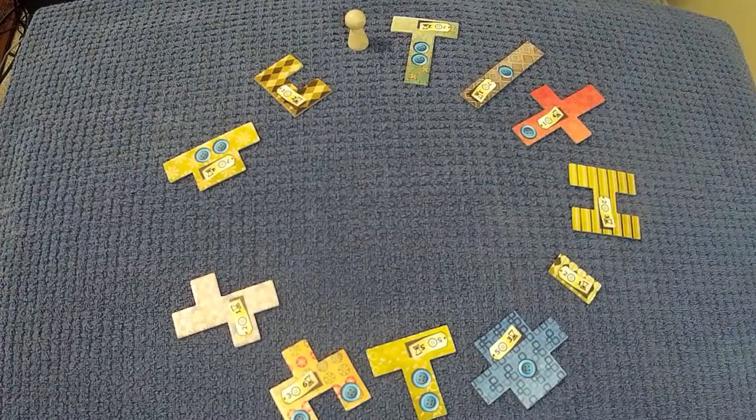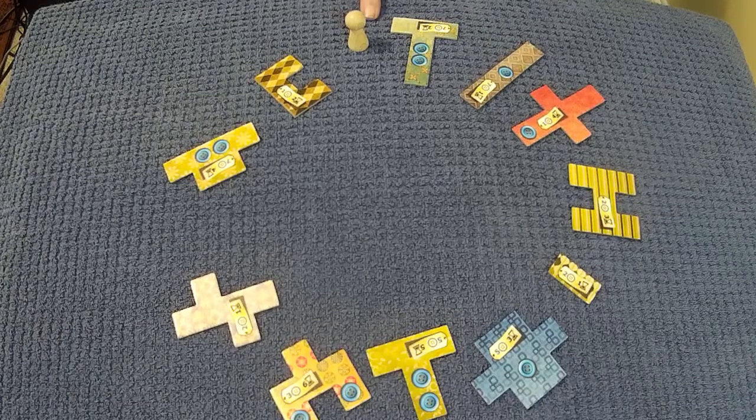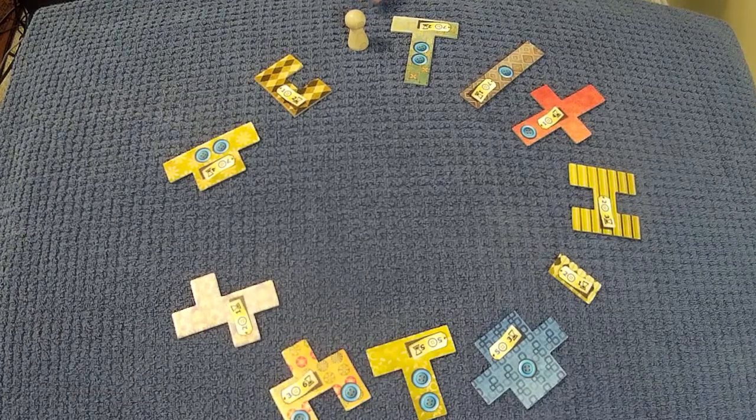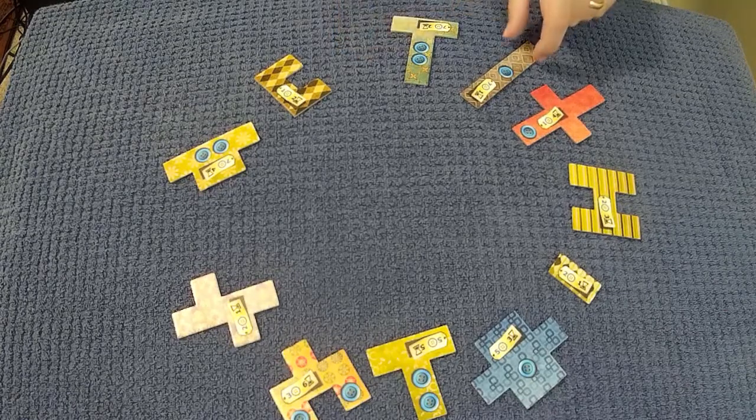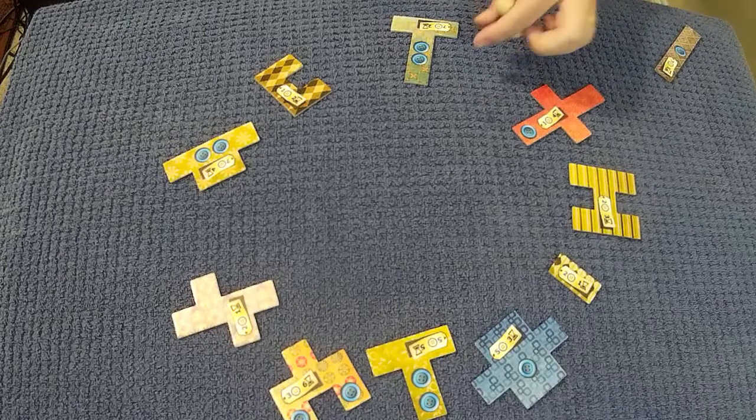So in Patchwork, you actually only have a few choices. So here's this little timepiece marker, and on your turn, you get to buy one of these 3 pieces using buttons, which are the currency of the game. You buy one of the 3 pieces that are clockwise of the timepiece. After you buy one of those pieces, you take it away, and the timepiece jumps forward to that position.